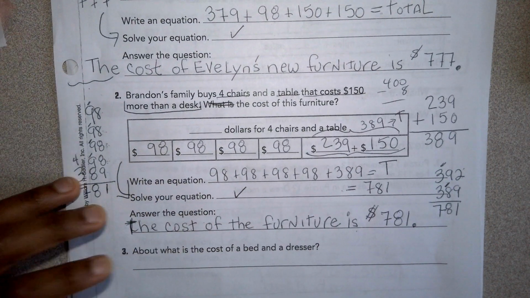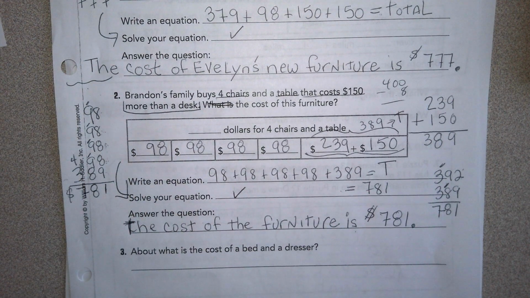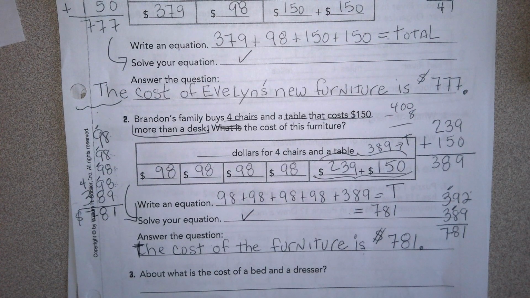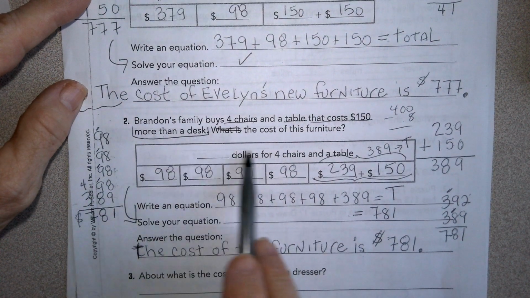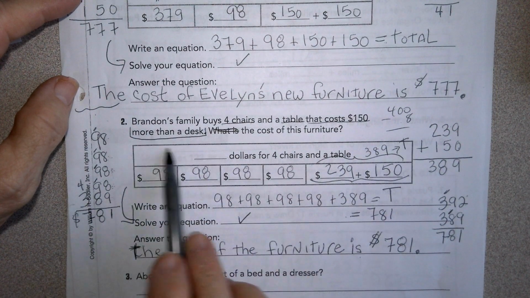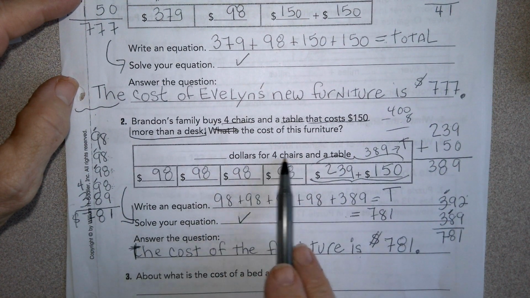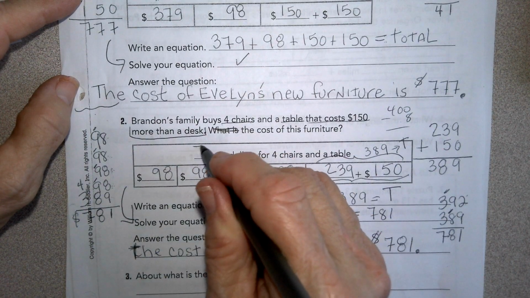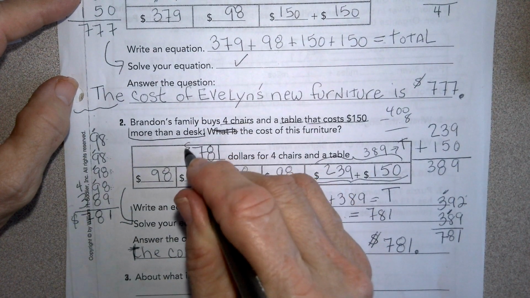Oh, okay, that's where we put the total. Thank you. Many of you caught it because this is our total line right here. So the total dollars for the 4 chairs and a table is $781.